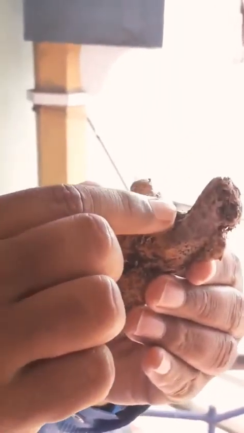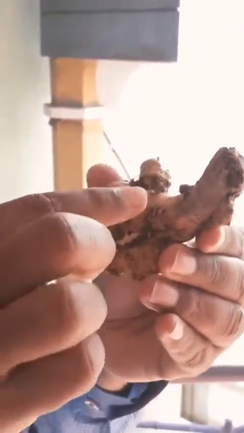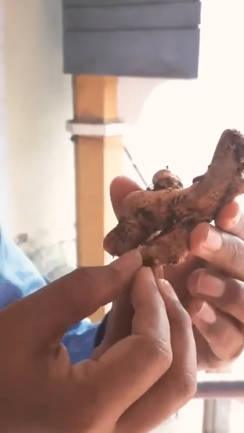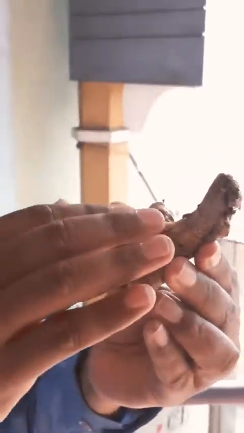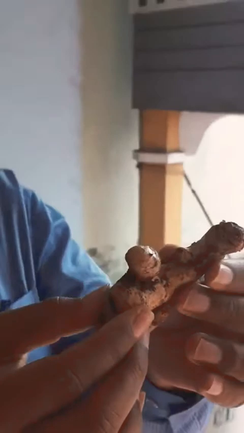And again, if you look very closely here, those are called scales. If you examine closely, there are a lot of scales present, the leafy scales are present here. This is where they are trying to reproduce. You can see that small buds, protuberances, are present here. This is how they extend. So this is also a kind of vegetative propagation by which these plants reproduce.